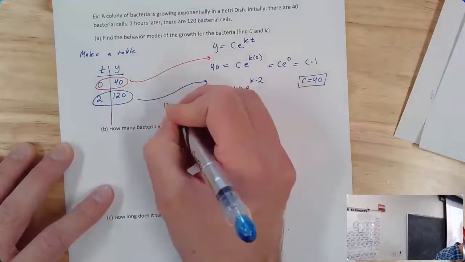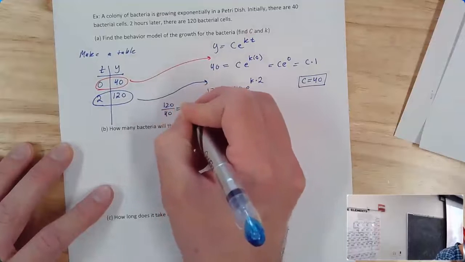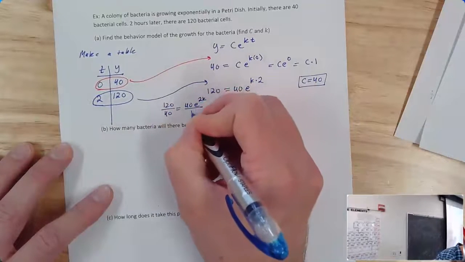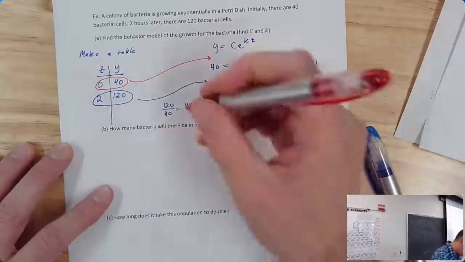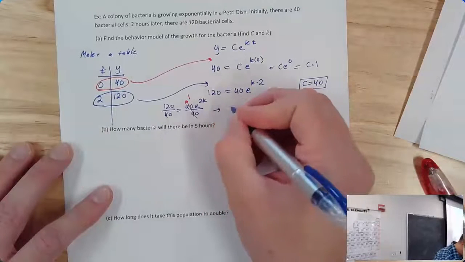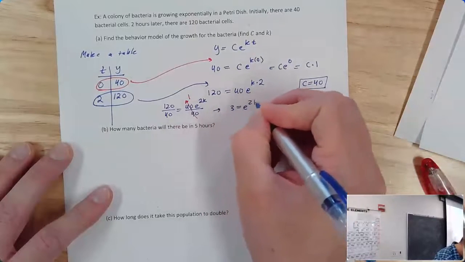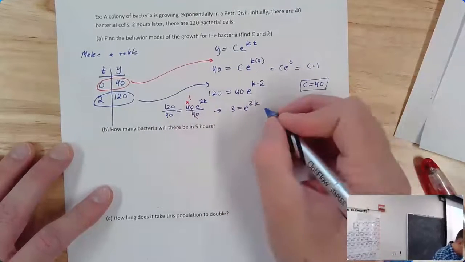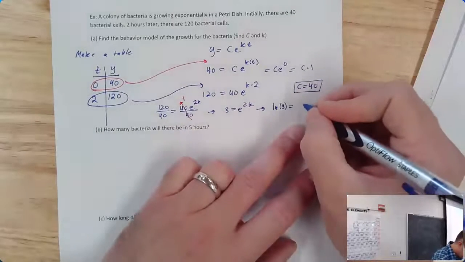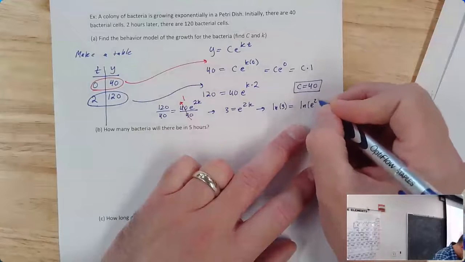So 120 divided by 40 equals 40 e to the 2K divided by 40. 40 divided by 40 is 1. So then I have 3 on the left equal to e to the 2K. Take the natural log of both sides. So the natural log of 3 equals the natural log of e to the 2K.